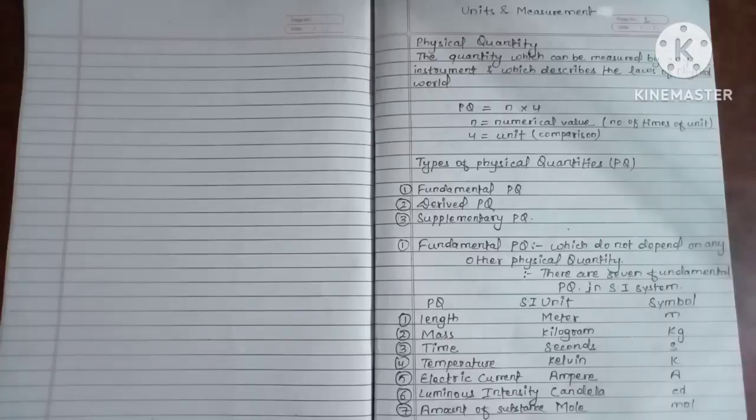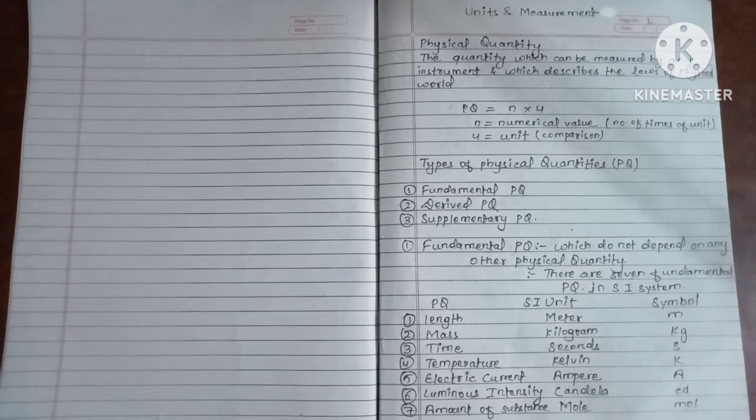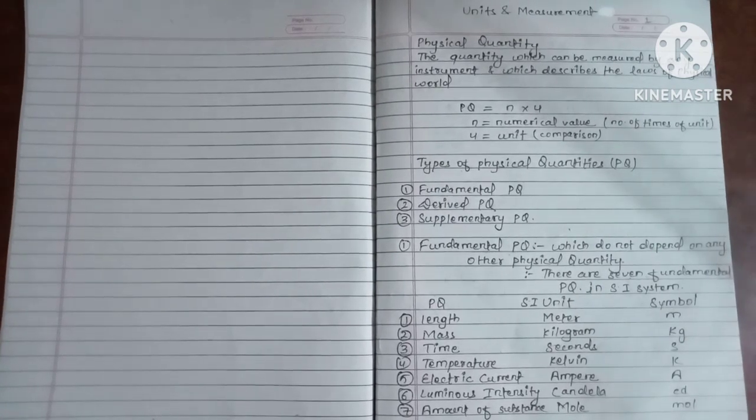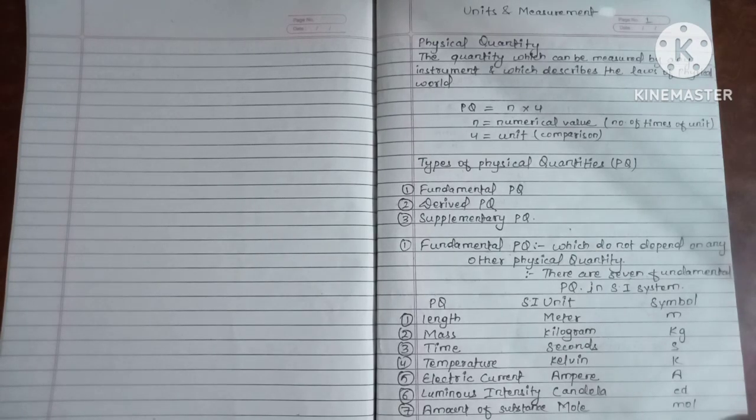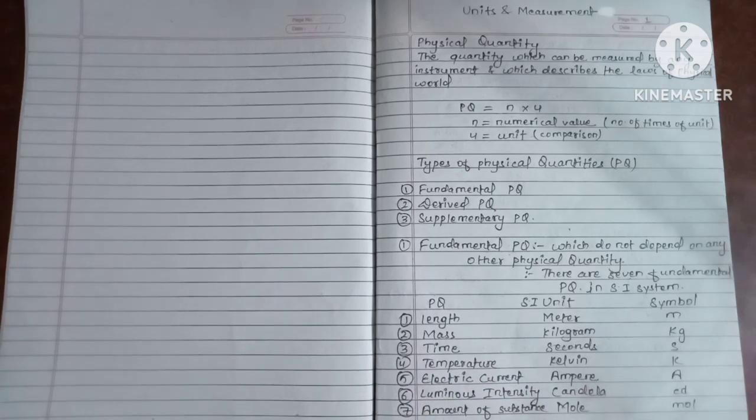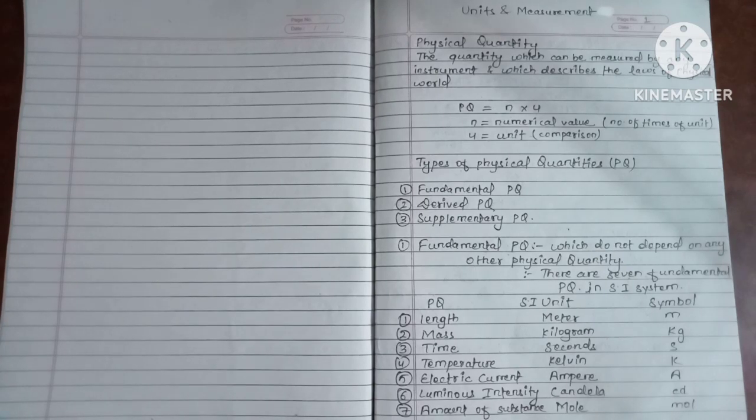Here we go. Today we are going to talk about units and measurement. This is our first chapter and mainly we are going to focus today on dimensions. Before going to dimensions, there are a few terms that we need to know. These are very easy. We have been studying this from our earlier classes like 8, 9, 10. So we'll just go through it once, and then we will discuss our dimension.